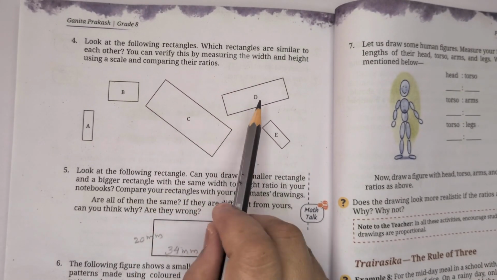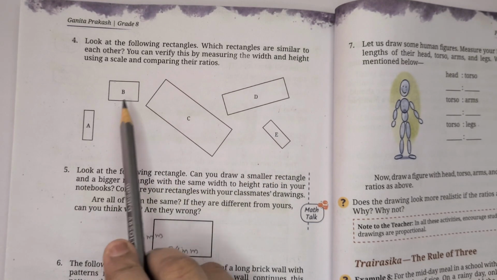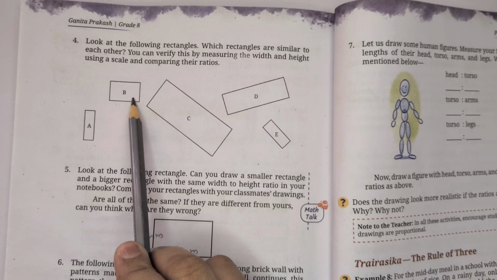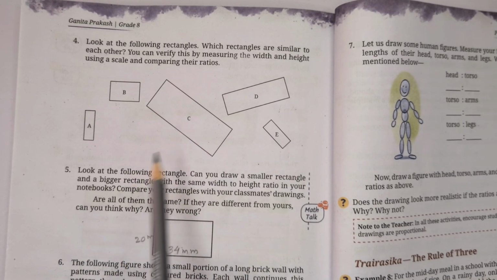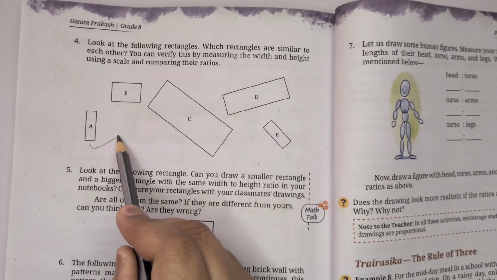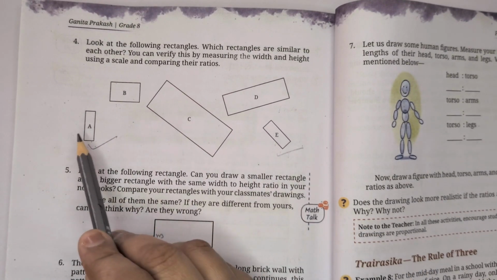Question number 4. Look at the following rectangles. Which rectangles are similar to each other? When we look at them, we can see that none is similar to B, similar to C, similar to D. Only the chance is A and E. And if we measure, we can see the width and length come out the same.